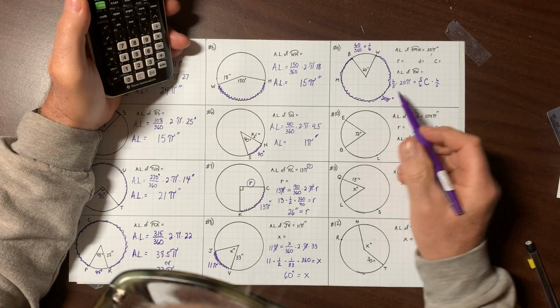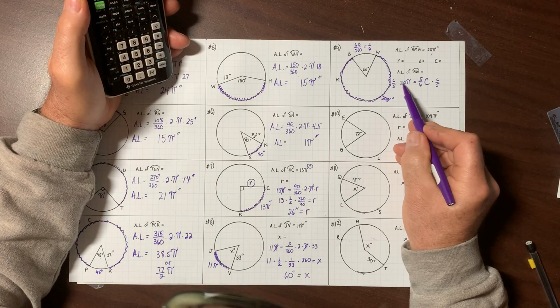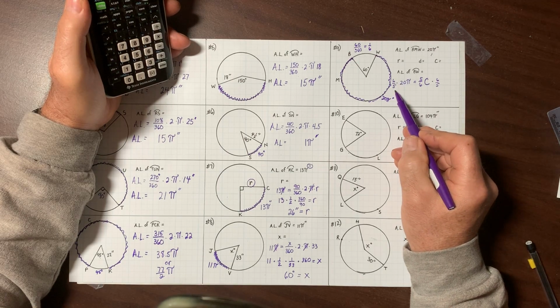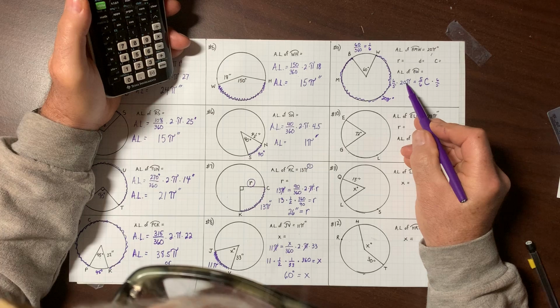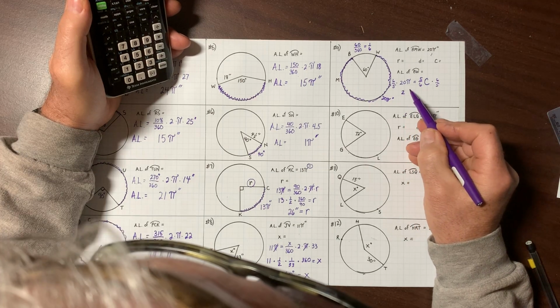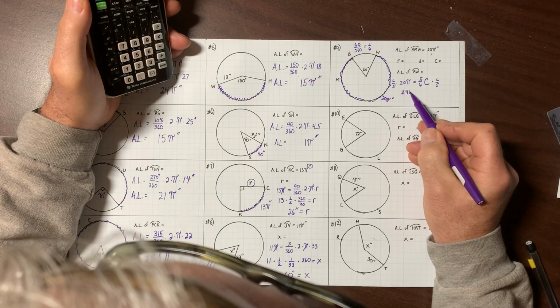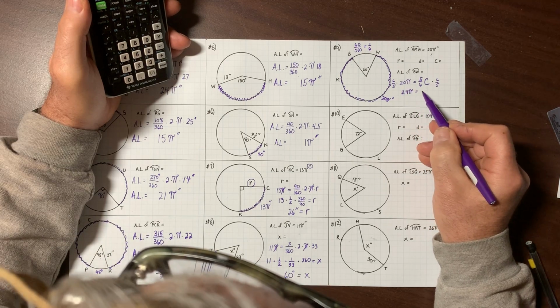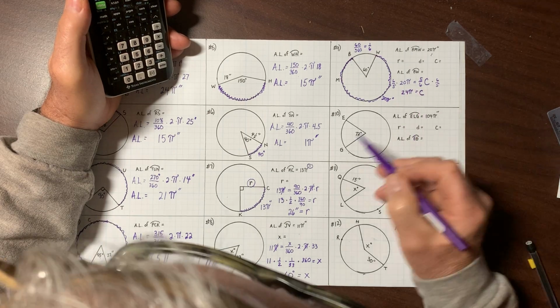So when I go to my calculator, I'm going to do 6 times 20 divided by 5. And 6 times 20 divided by 5 would be 24 pi. So that's the circumference.